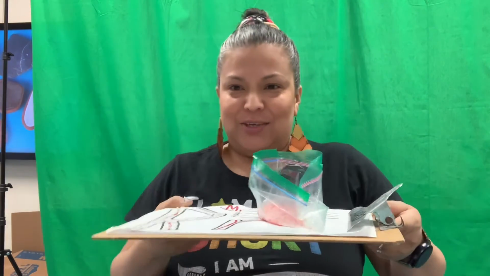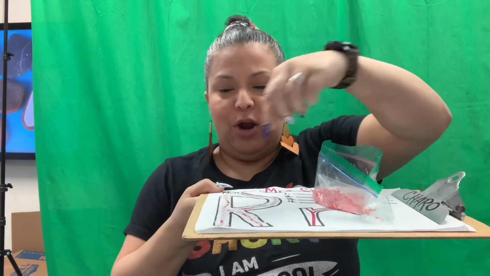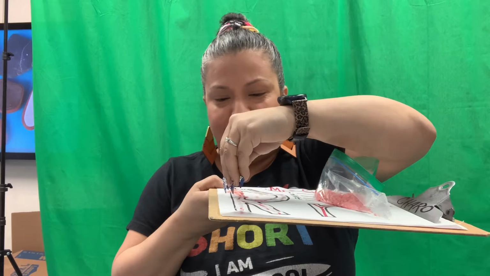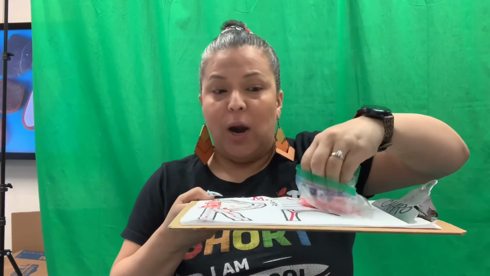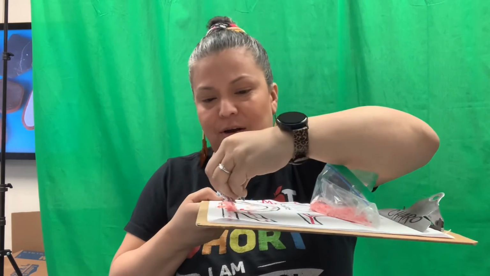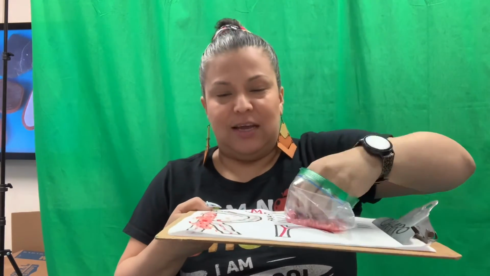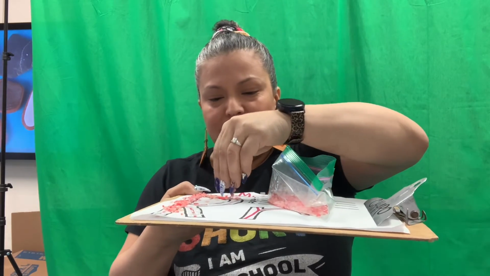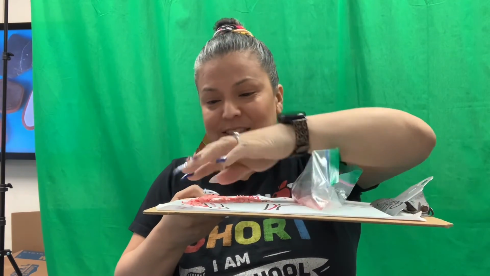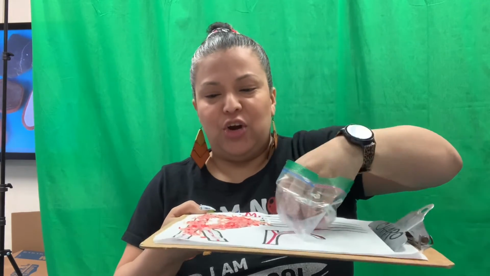So what you're going to want to do is you're going to get your rice, okay, and you're going to get your letter R. We already put glue on our letter R. And you're going to sprinkle your red rice on your letter R, okay? You can sprinkle it. See, like that, I'm sprinkling it across, okay? And I'm just sprinkling it. You can sprinkle a little. You can sprinkle a lot. It's up to you how much red rice you want to see on your letter R.